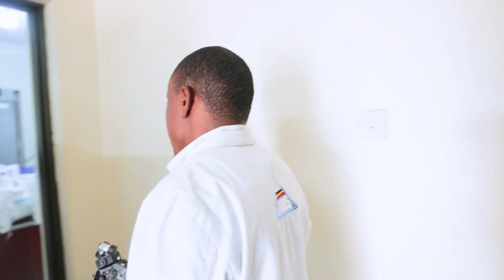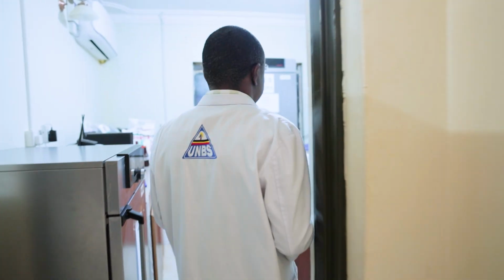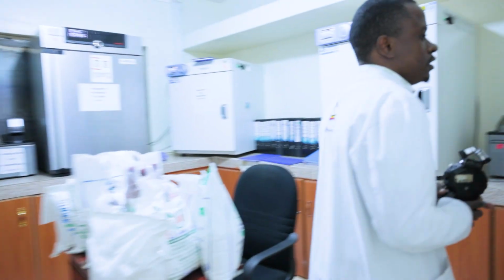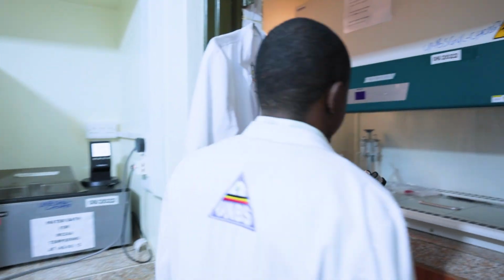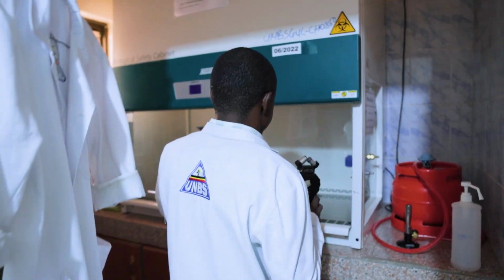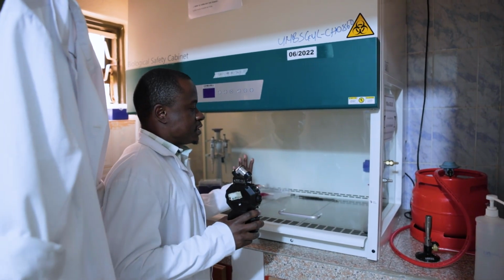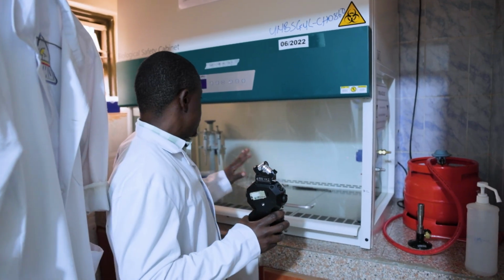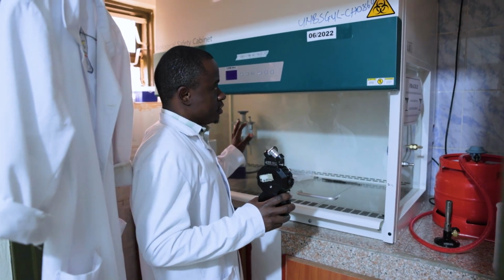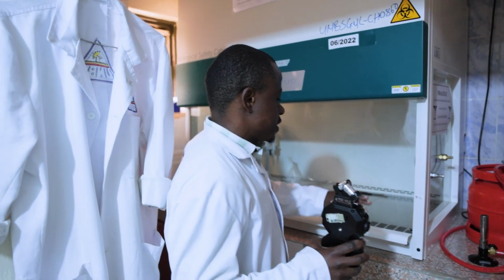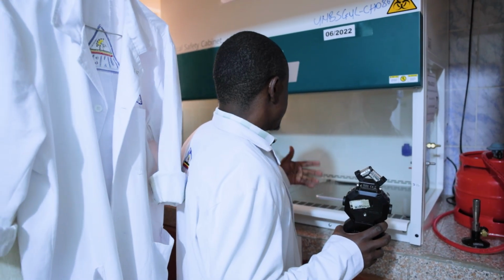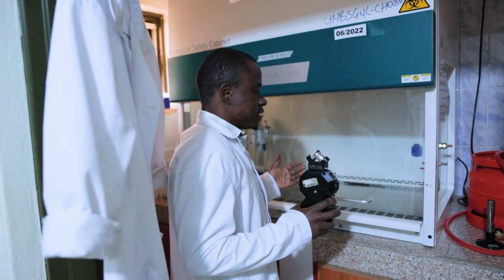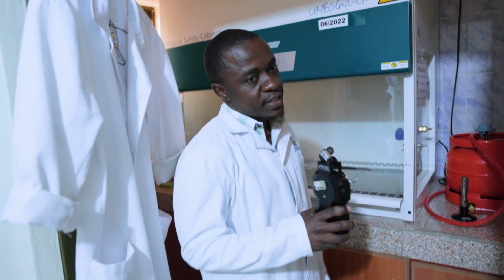So this is our main lab, this side. In here we have the biosafety cabinet. The analysis of the samples happens from here. It is a sterile environment. This is where we do the actual analysis from. Then after preparing our analysis, we put it in an incubator.